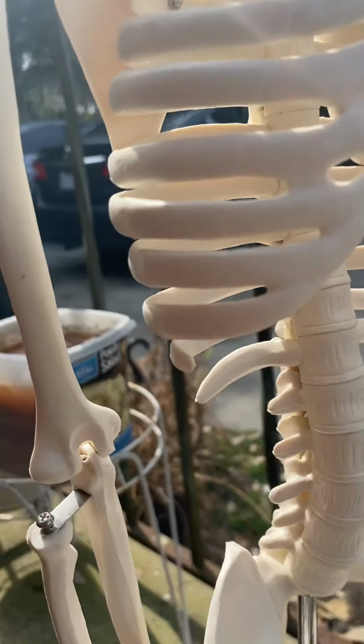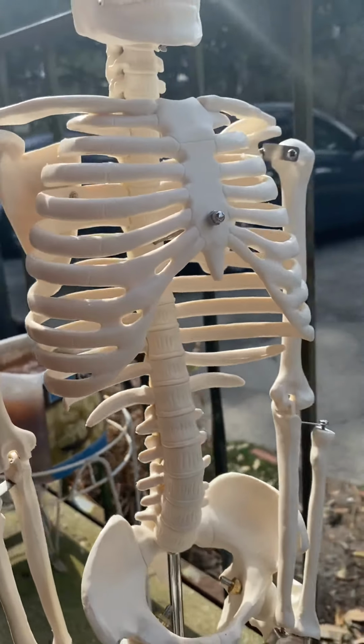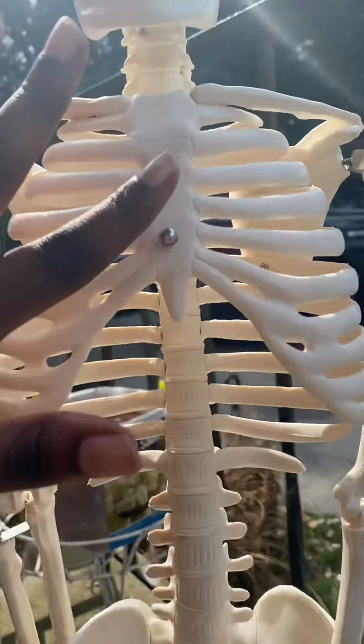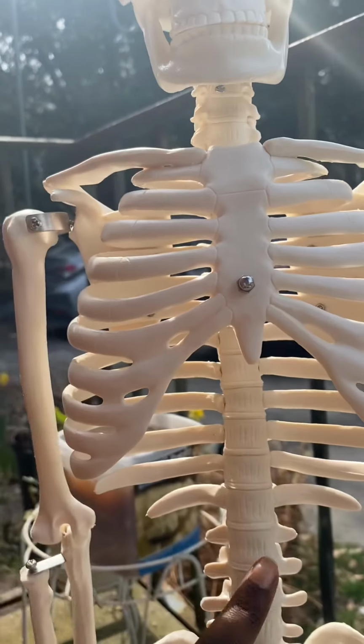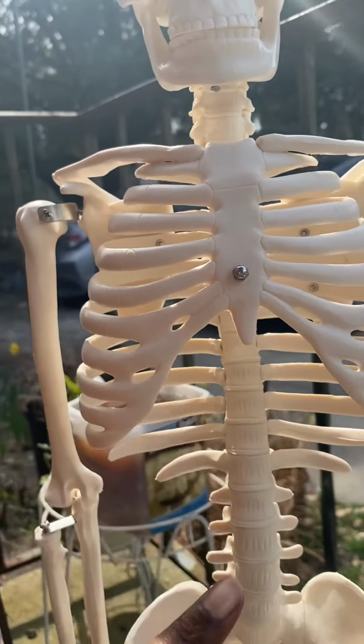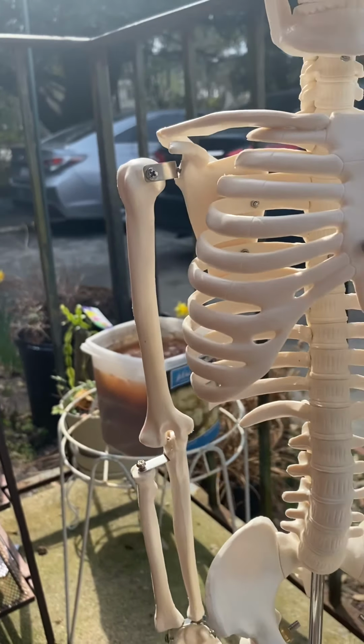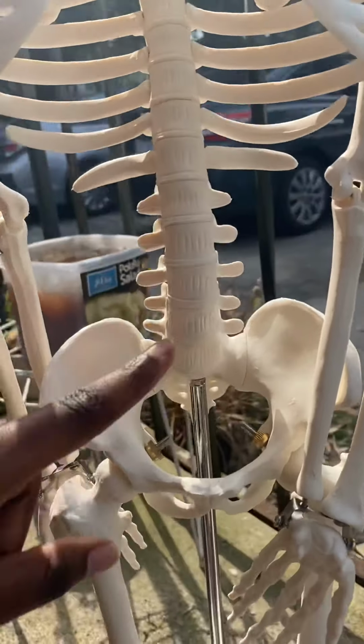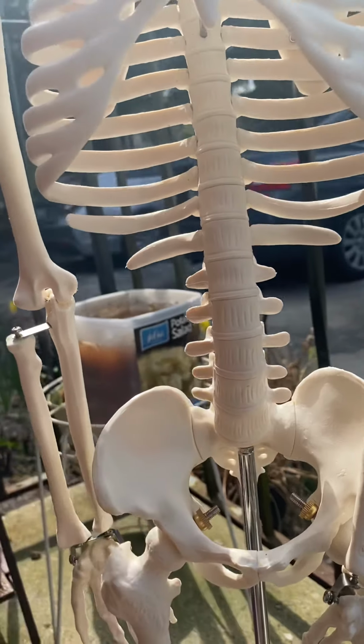So the body of the sternum will be that T shape on the chest. That is the body of the sternum right here. The median sacral crest, that is the middle where the pelvic is right here.